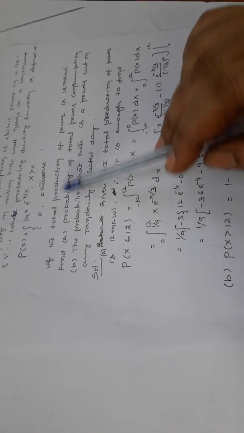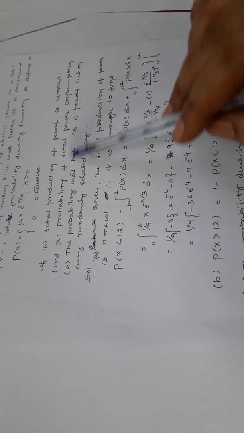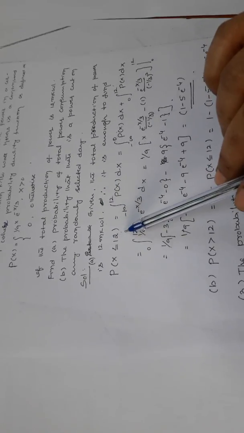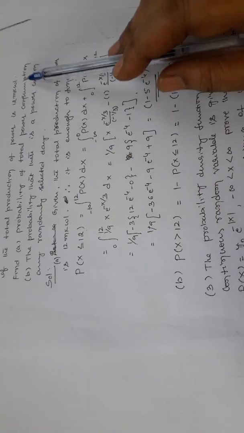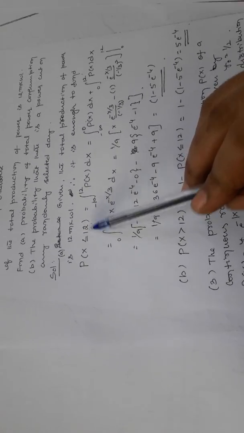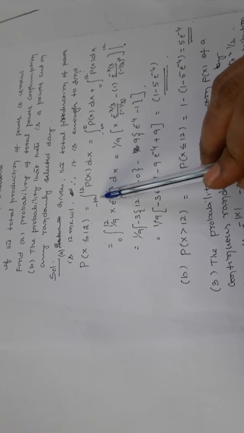Therefore, they are asking the probability of total power consumption, meaning what? The maximum power consumption possible is limited because total production is only 12 million kilowatts. Therefore, it is enough to find the probability of x less than or equal to 12, because the maximum total production of power is 12 million kilowatts. We can't take more than 12 here. Less than or equal to 12 means the maximum is 12, the lower limit is minus infinity, of P of x.